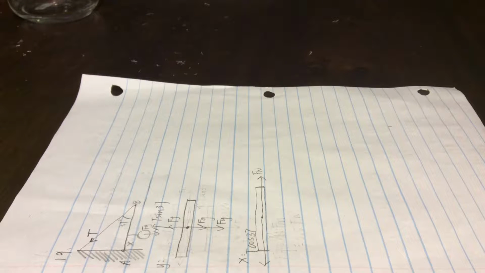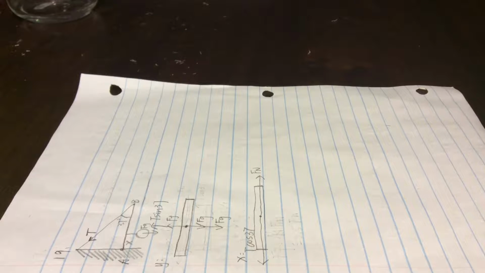Now let's look at number 19. Problem number 19 says that one end of a uniform 4-meter long rod of weight Fg is supported by a cable. The other end rests against the wall, where it is held by friction. As shown in figure 12.19, the coefficient of static friction between the wall and the rod is mu static equals 0.5.